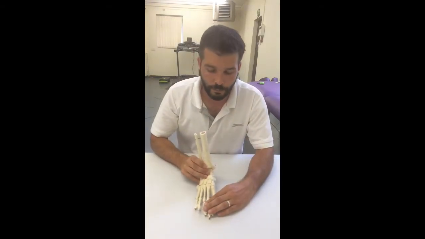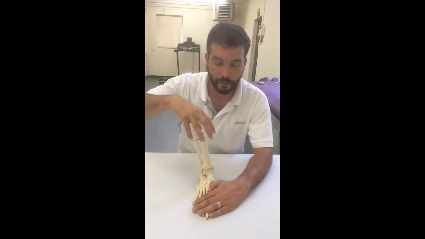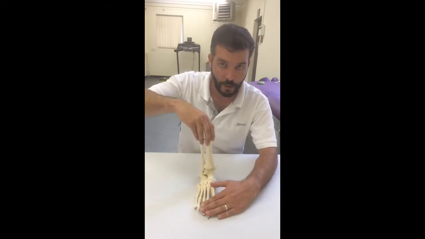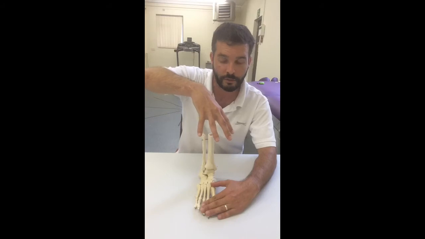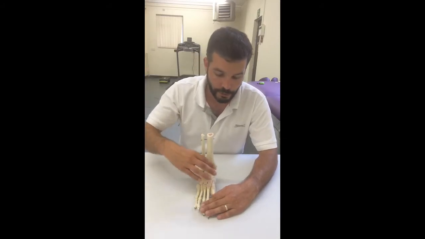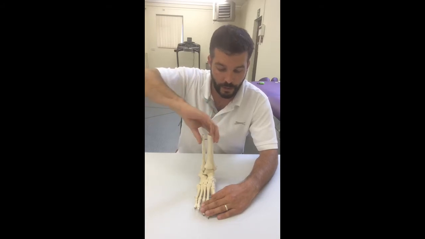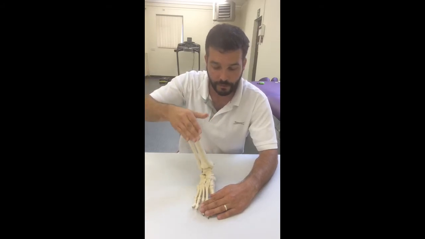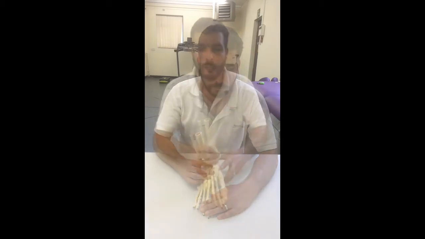So alongside pronation, we get internal rotation of the leg. As the arch comes down and pronates, the leg turns inwards. And the opposite happens with supination. If the leg turns outwards, the arch of the foot starts to come up and we get that supination occurring.